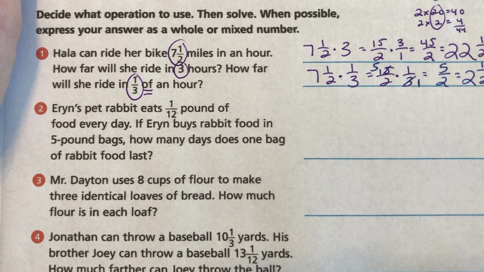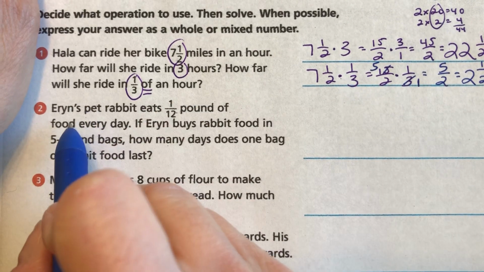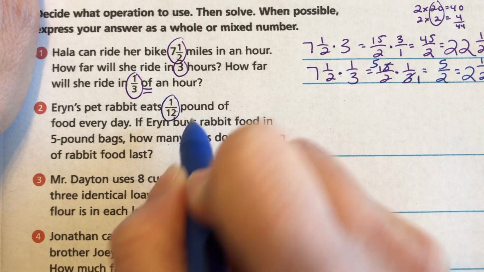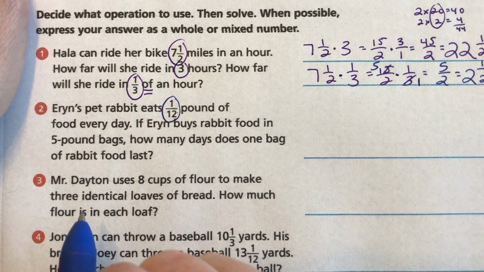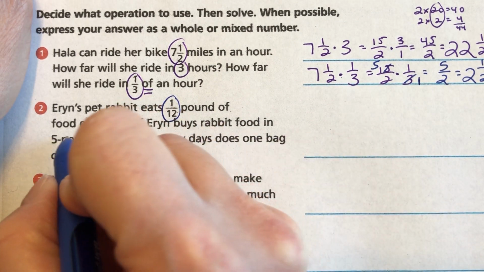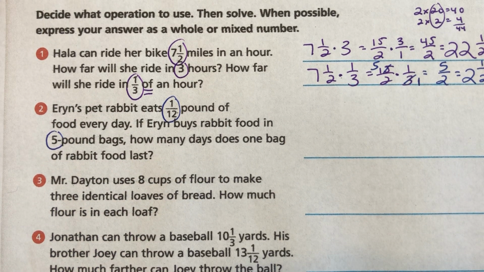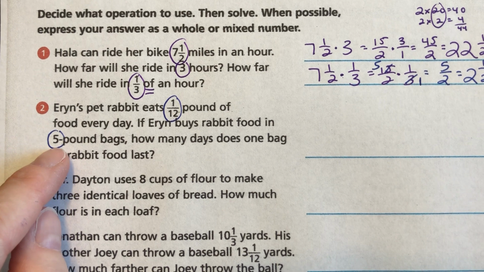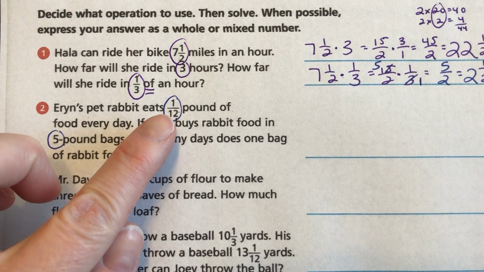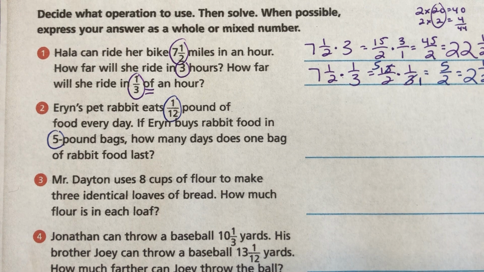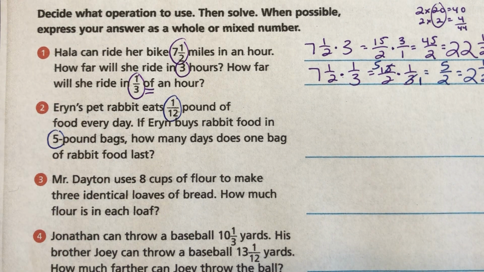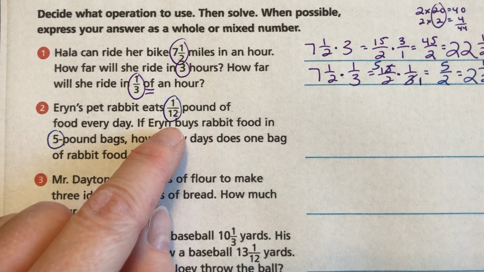All right, so we got 1 down, 7 more to go. Aaron's pet rabbit eats 1/12 of a pound of food every day. If Aaron buys rabbit food in 5-pound bags, how many days will 1 bag of rabbit food last? So let's think about this. Picture it. She's got this 5-pound bag of rabbit food, right? And then every day, the rabbit eats 1/12. So day 1, we're taking out a 12th. Day 2, taking away another 12th. Taking away another 12th. This looks like repeated subtraction to me, right?